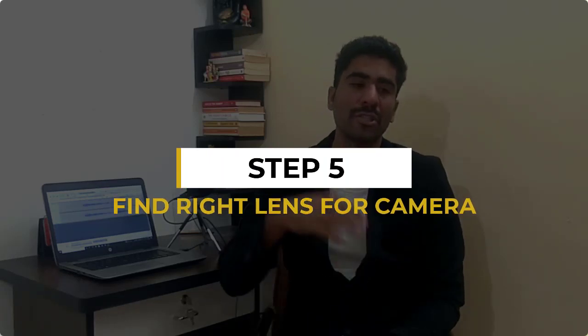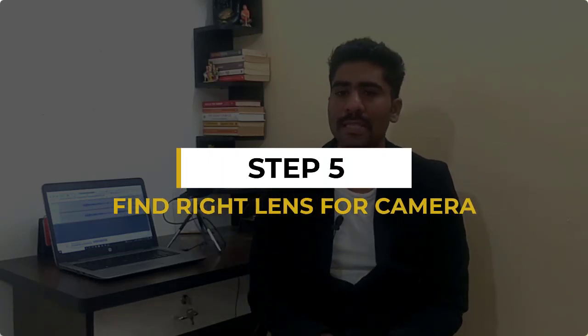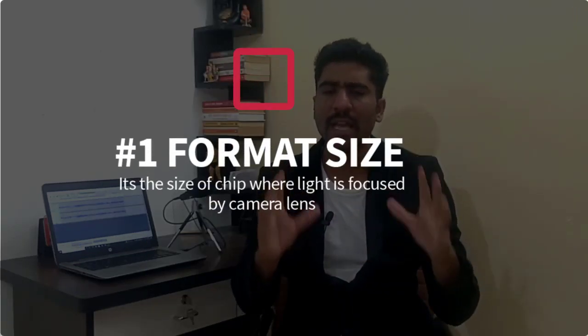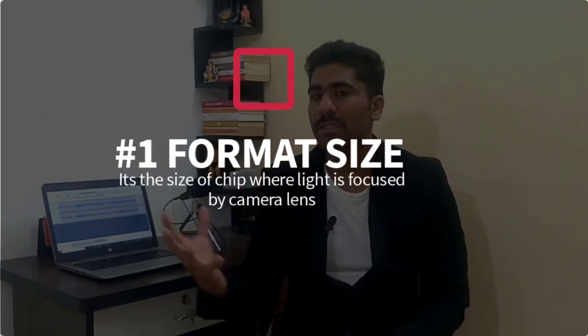So based on these features, you have to pick the specific camera, that why I need and what should be the specification of each camera which I am trying to install in my location, right? So step number 5 is finding a right lens for your camera, which includes 3 steps. Number 1 is the format size. Now what is format size? Format size is the size of the chip on which the light falls after it passes through the lens. So based on the size of the format, you have to pick your lens.